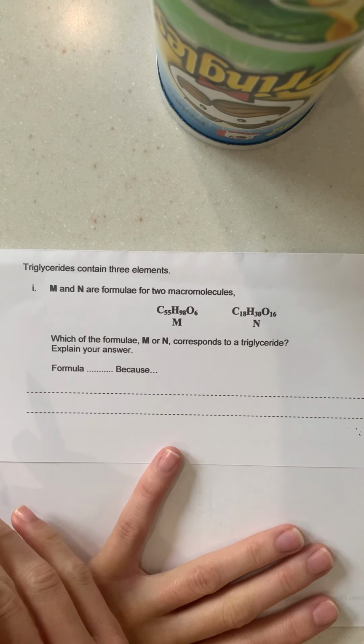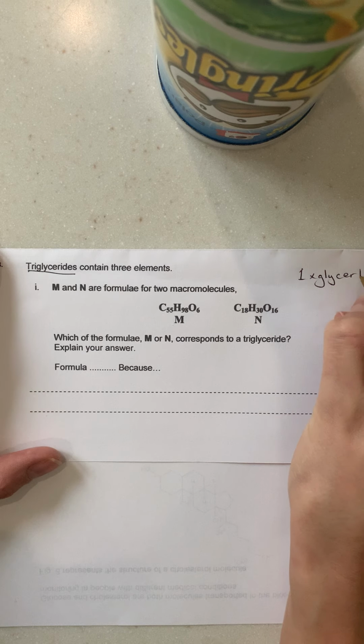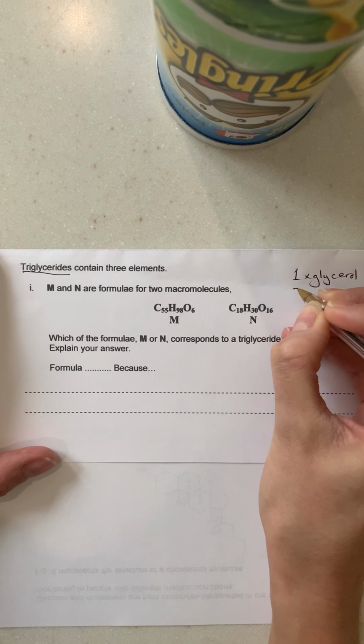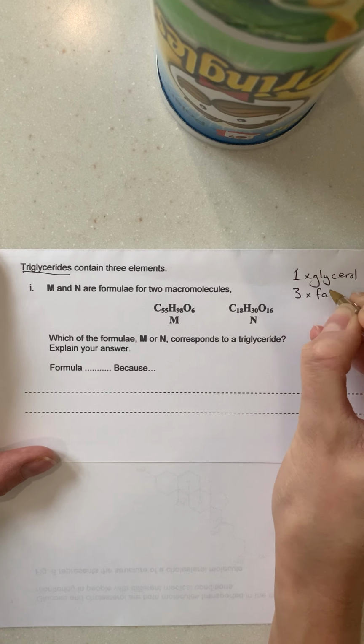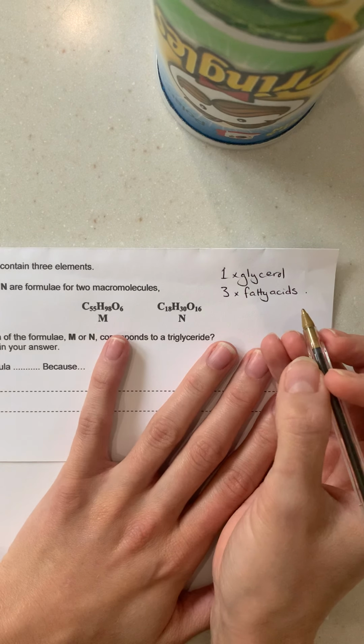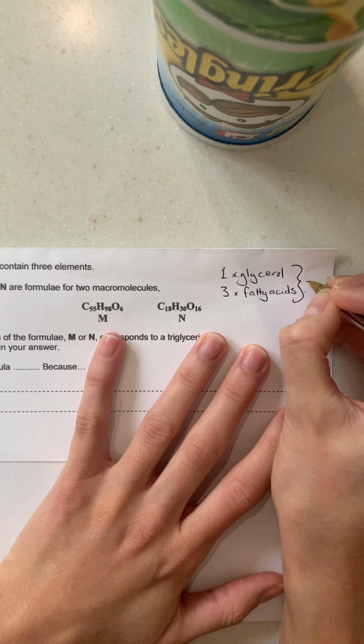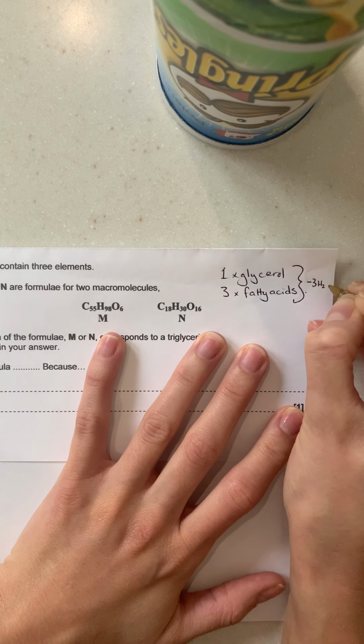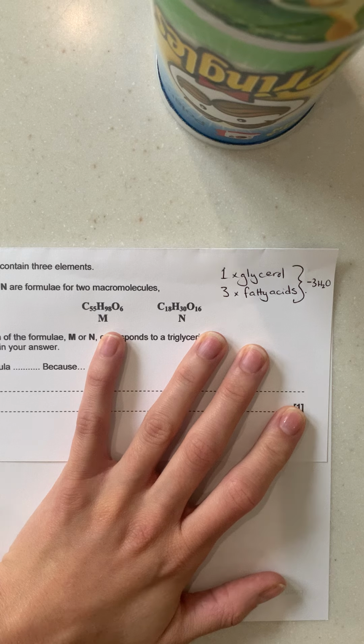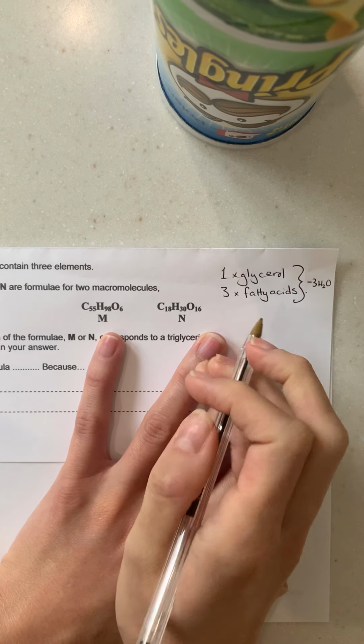A triglyceride has 1 glycerol molecule, and it has 3 fatty acid molecules. And it's also going to be these minus 3 H2O, because when they join together it's a condensation reaction, so water is given off.